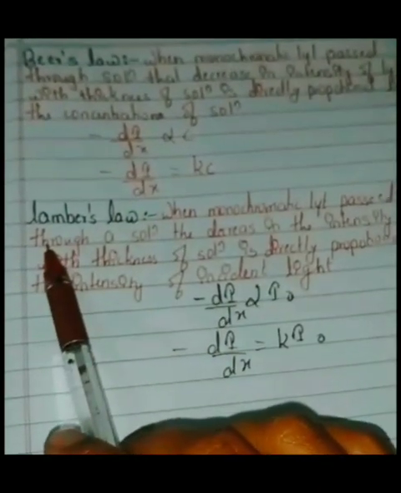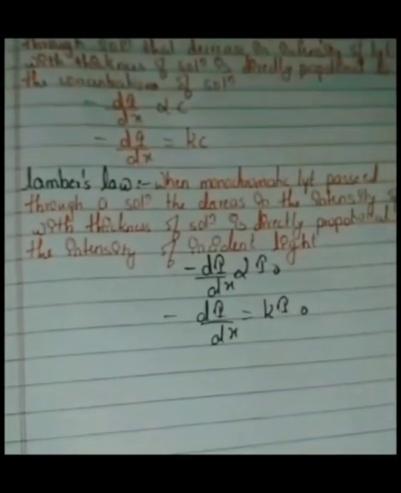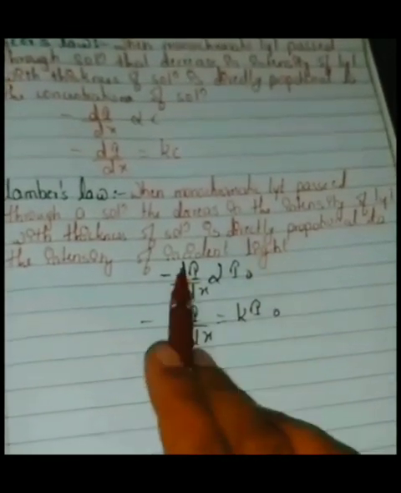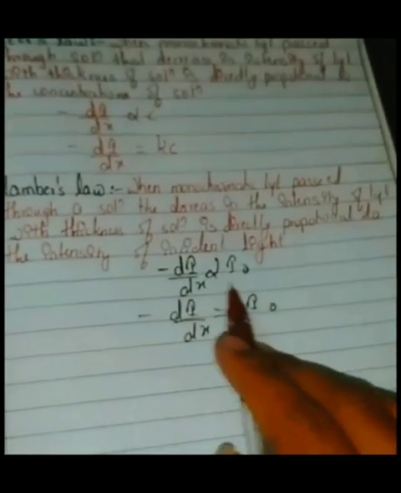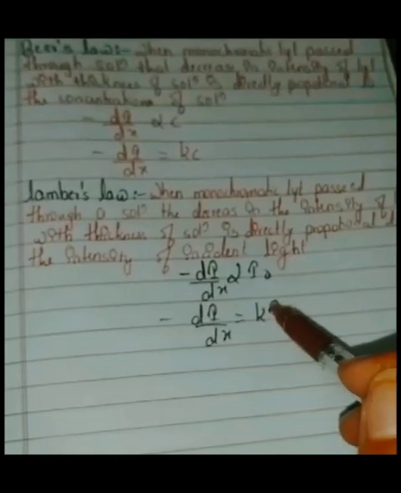Okay, next, Lambert's law. When the monochromatic light is passed through the solution, the decrease in the intensity of light with the thickness of the solution is directly proportional to the intensity of the incident light. Same as usual, dI is the decrease in the intensity of light, dx is the thickness of the solution, and I0 is the intensity of the incident light. These both are the same, but the difference is that here it is the concentration of the solution, and here it is the intensity of the incident light.